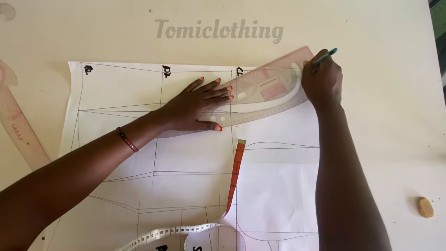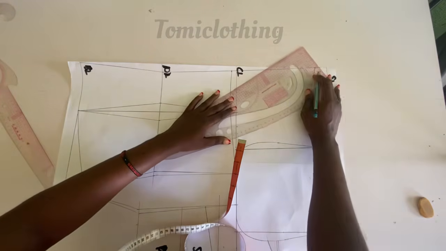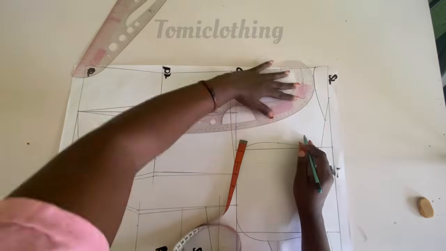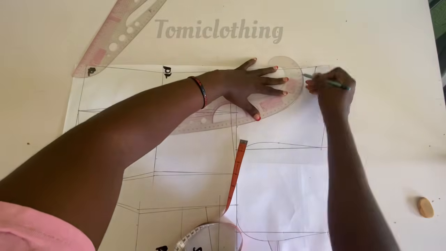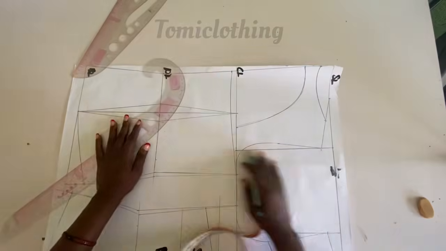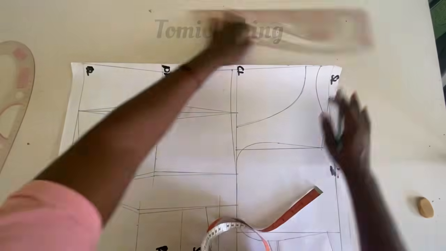So this ruler I'm using cannot work. It's not going to work. So I'm just going to take my other ruler to make it make sense. So I'm going to use this other ruler. Yes, you can see what we have. So this is the keyhole neckline, just as you can see.